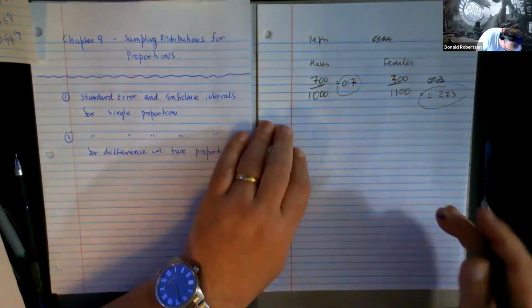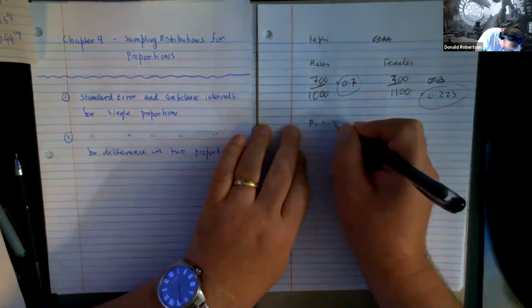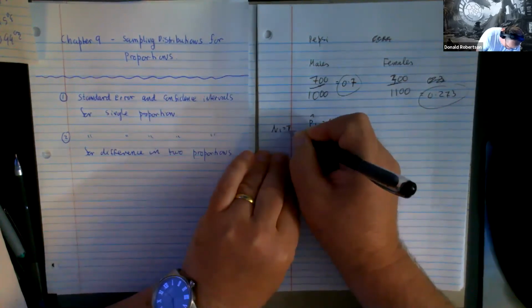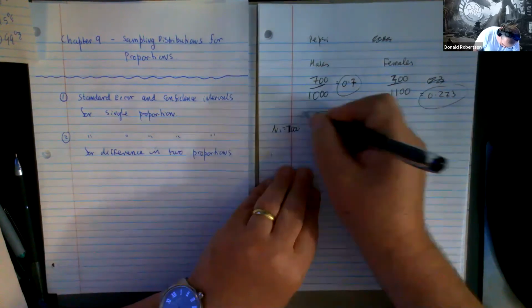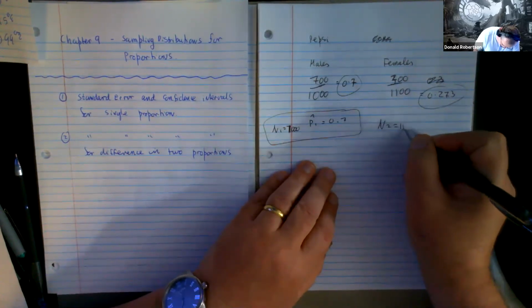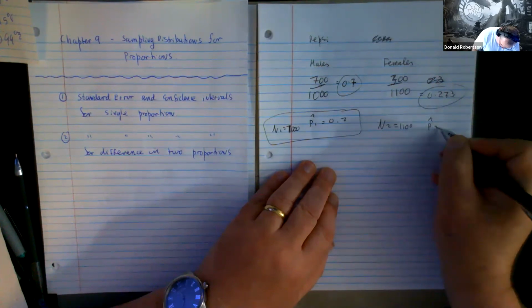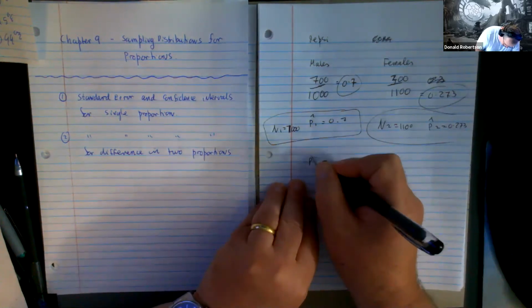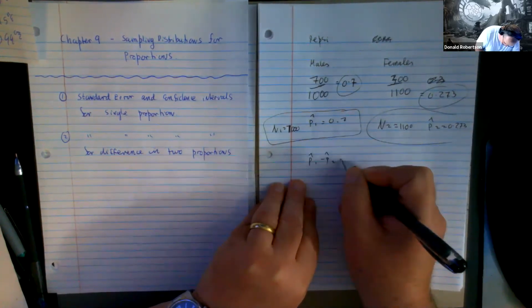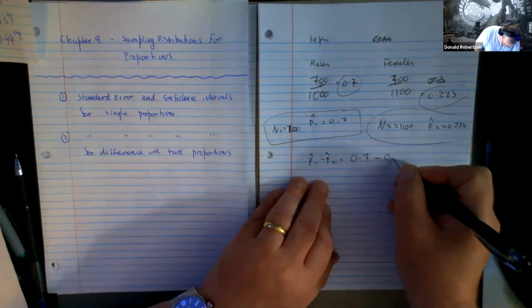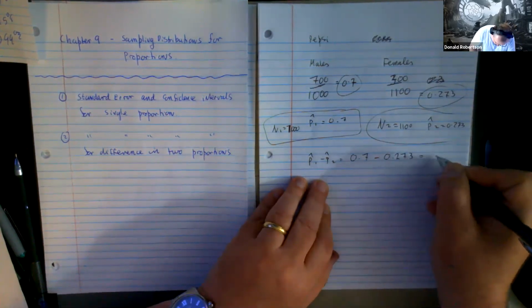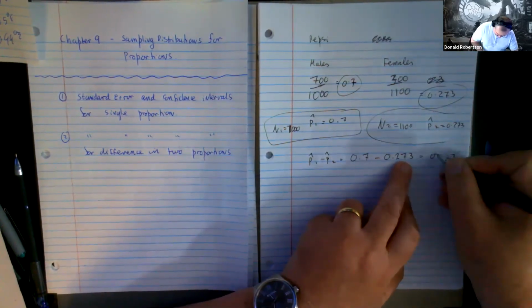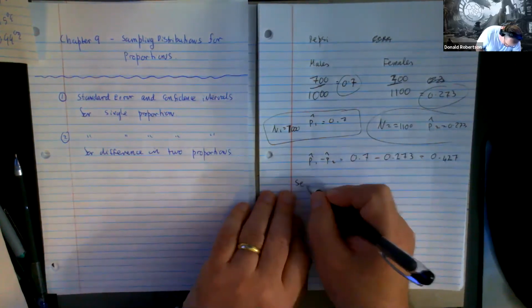for it. So P1 hat is 0.7, and that sample size was 1,000. And the second sample was 1,100, and it came out about 27%. So the statistic we're going to use is this guy, which is 0.7, take away 0.273, which ends up being 0.427.